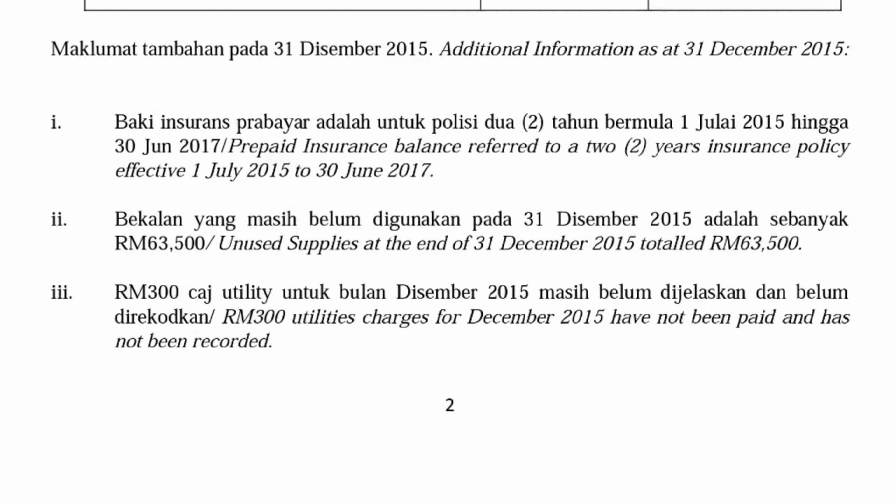So if the insurance policy $12,000 is for 2 years, how much is the insurance expense for 1 month? Insurance expense for 1 month is $500. Why? $12,000 divided by 24 months. So 1 month insurance expense is $500. And then the next thing is, how many months has passed in year 2015? Or how many months the insurance has been used in year 2015?